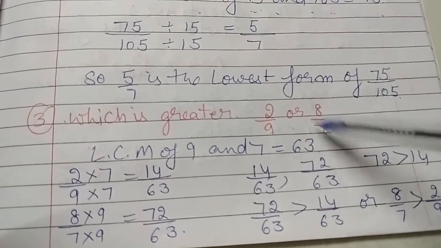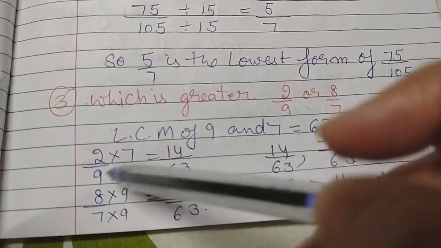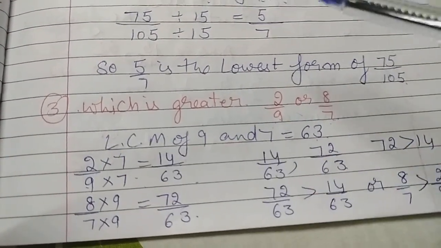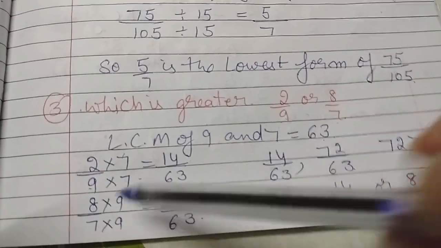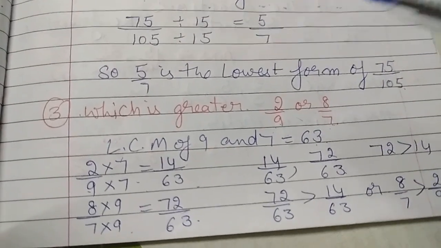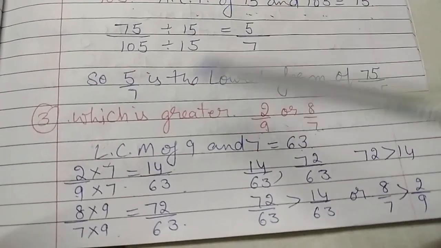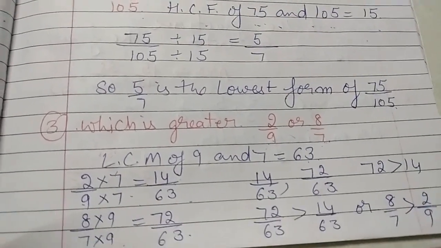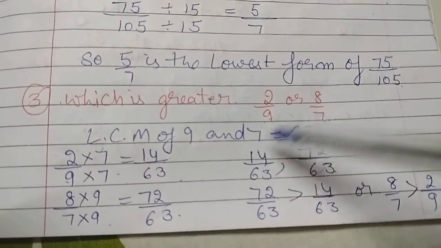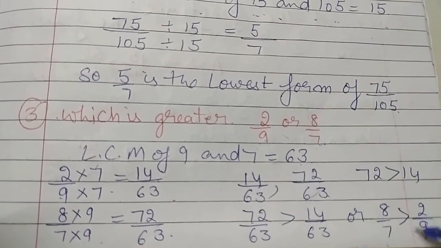Like here, the LCM of 9 and 7 is 63. Now we convert 2 by 9 to denominator 63. If you multiply 9 with 7, you get denominator 63, and the same number 7 should be multiplied with the numerator also. For 8 by 7 also, 7 nines are 63, and to balance the fraction, if you multiply any number with the denominator, the same number should be multiplied with the numerator also. 8 into 9 is 72, 7 into 9 is 63. When you make the like fractions, now you check whether 14 is greater or 72 is greater. Here 72 is greater, so that means 8 by 7 is greater than 2 by 9.